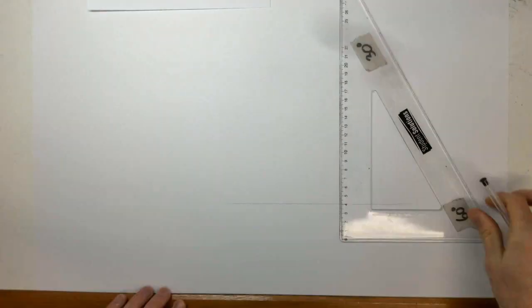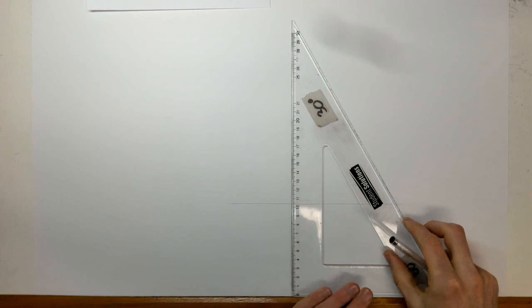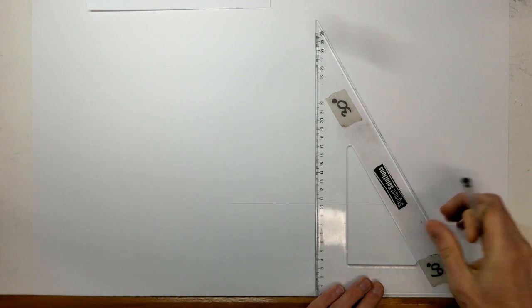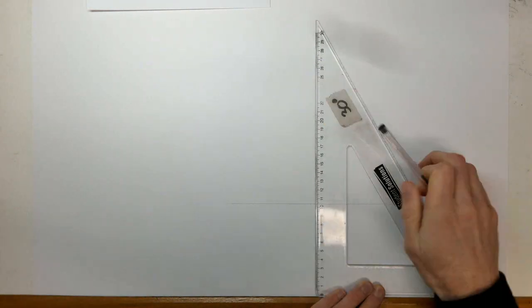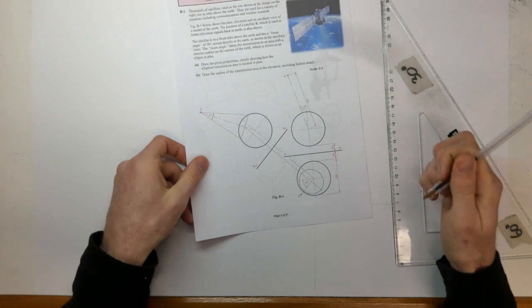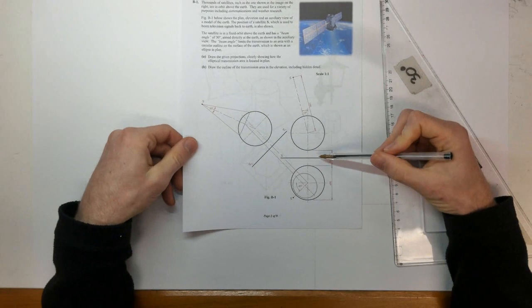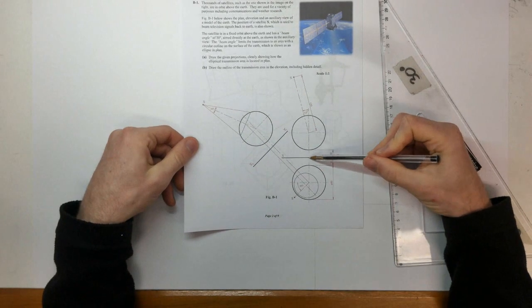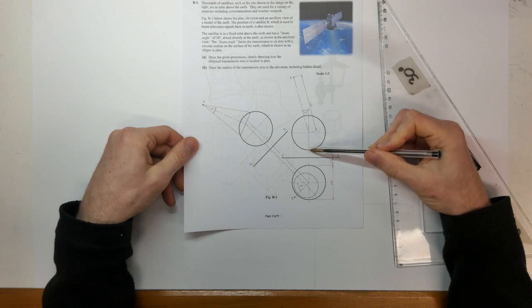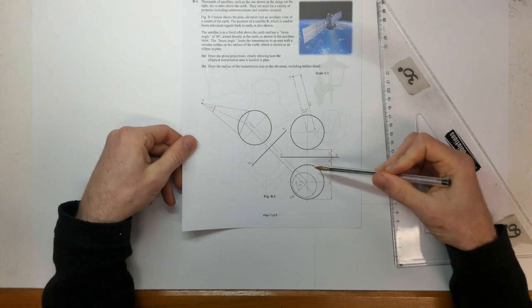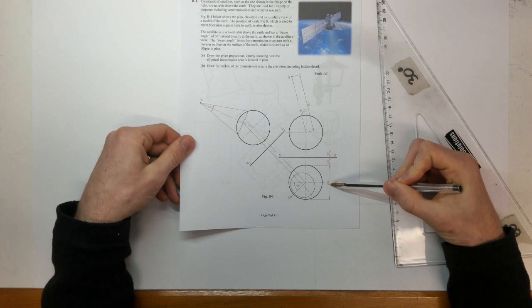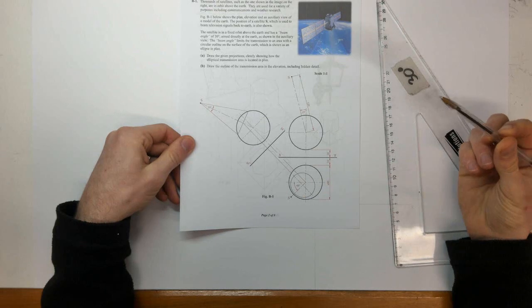Okay. Project up a line here to represent the center of our spheres. So for the elevation, we want to go up 20, and then the diameter there we can see in plan is 90, so radius 45.